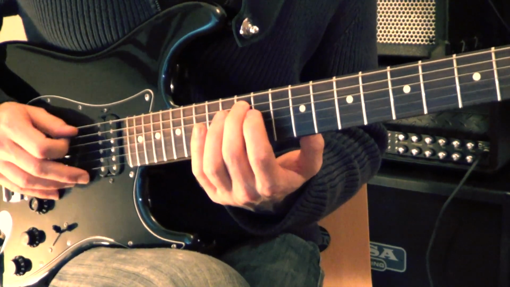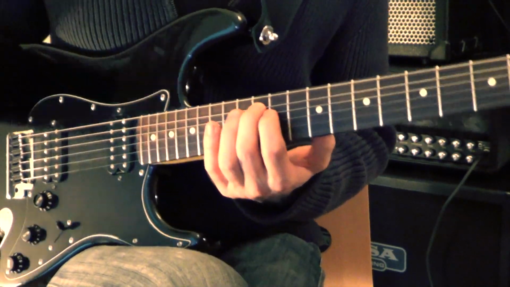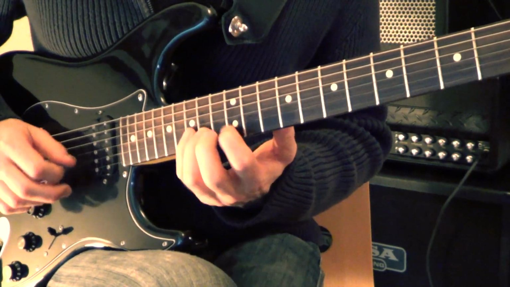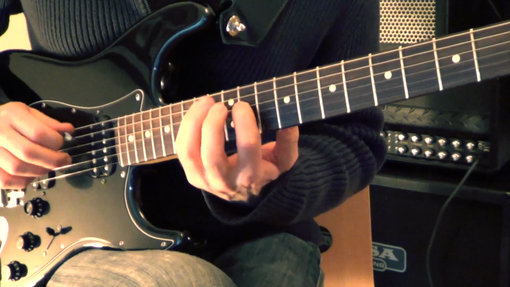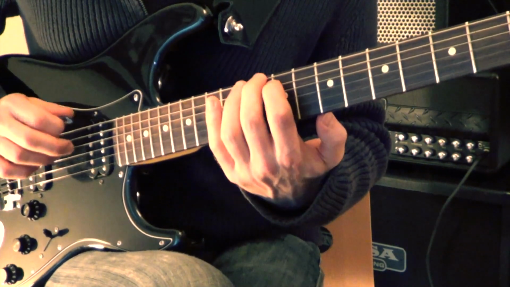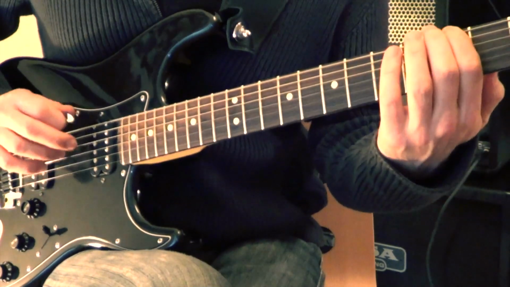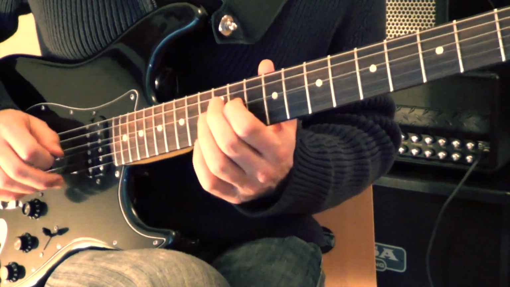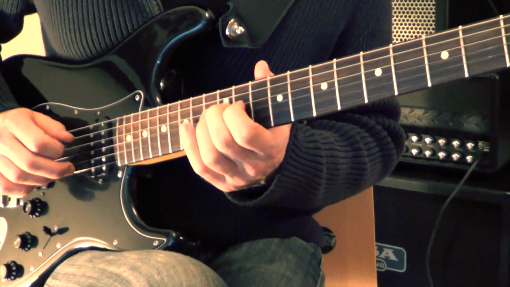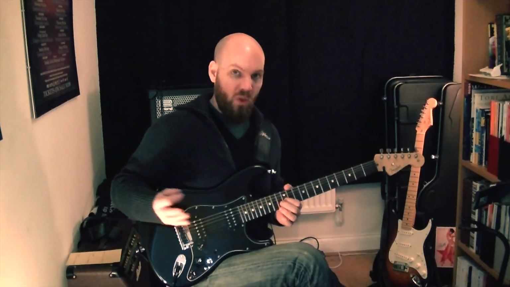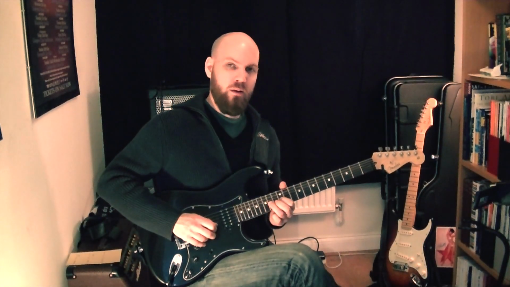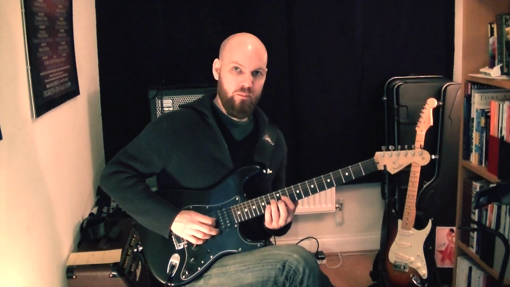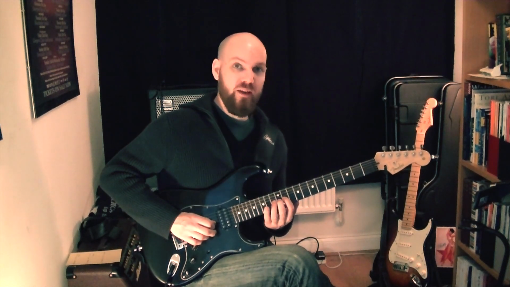I'm playing the Ionian shape, but I can hear the pull, the tonal centre is that A. And there, that's the flat 7. So it's not major 7, it's flat 7.